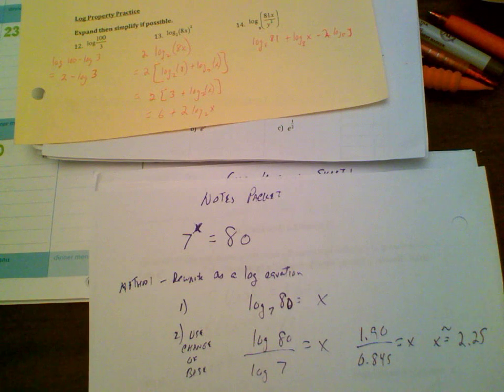In this video, I'm just going to work through a couple of the methods of solving logarithmic equations or exponential equations. This will be a recap of some of the things we've seen. It'll also be a prelude to some of the homework that we have assigned.